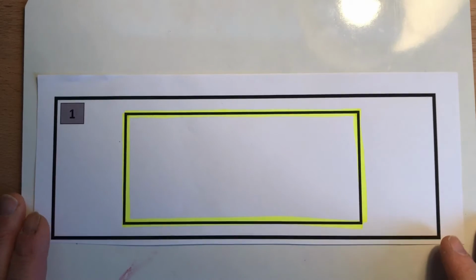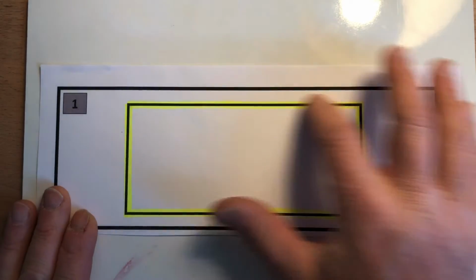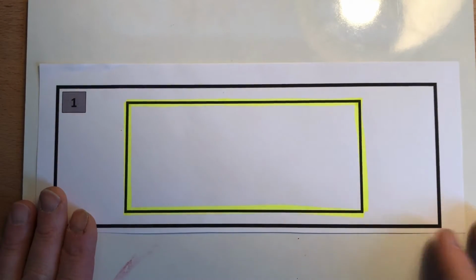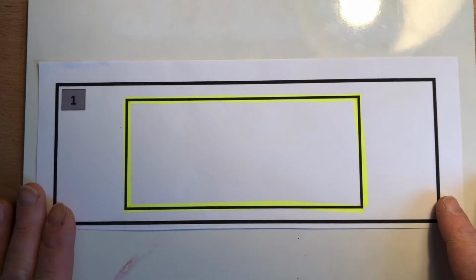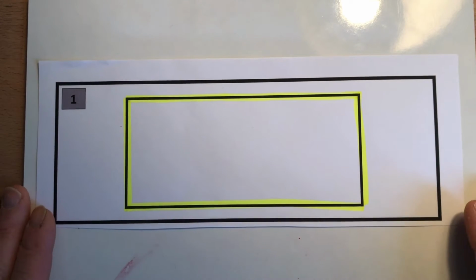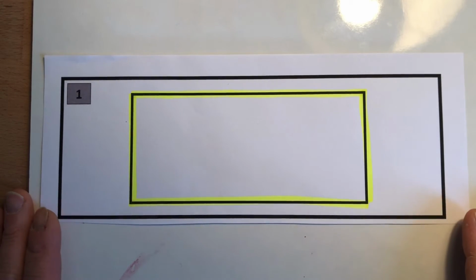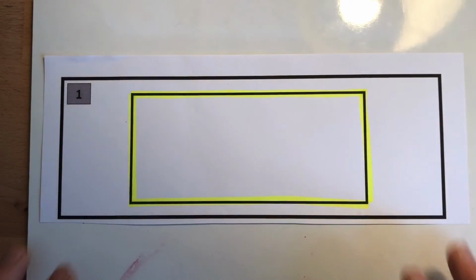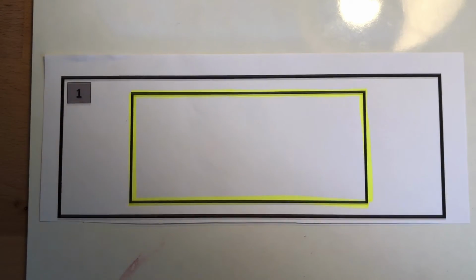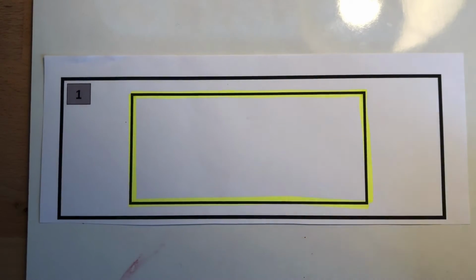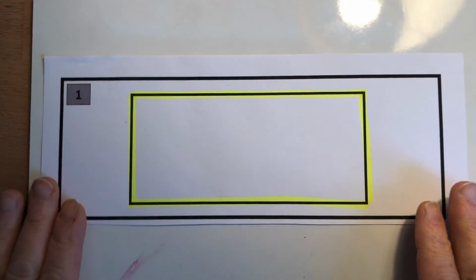If I were to show you this shape right here, highlighted in yellow, why don't you take a moment, pause the video, and discuss as a class the attributes of this shape. Come back in about a minute and a half, 2 minutes. So pause. All right, I hope that you had some good discussions on our rectangle here.